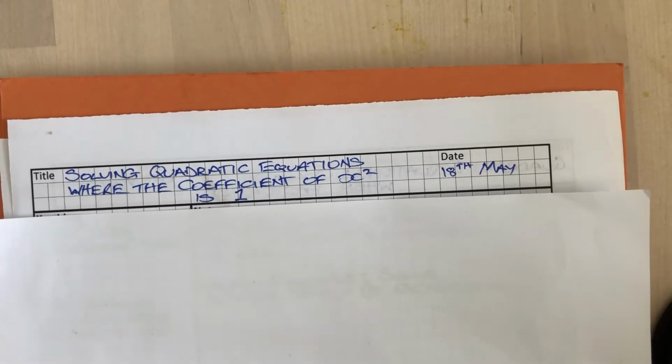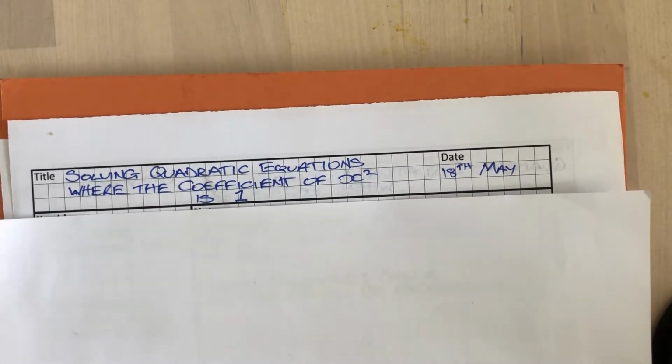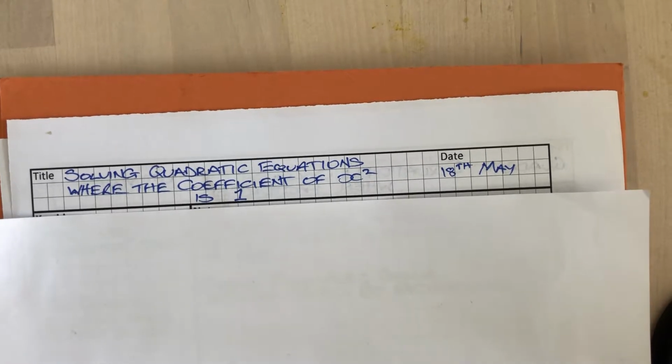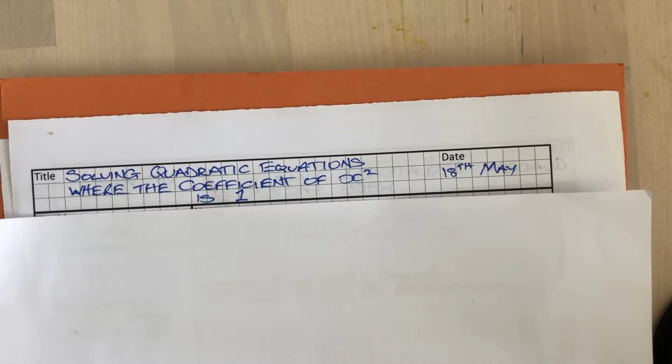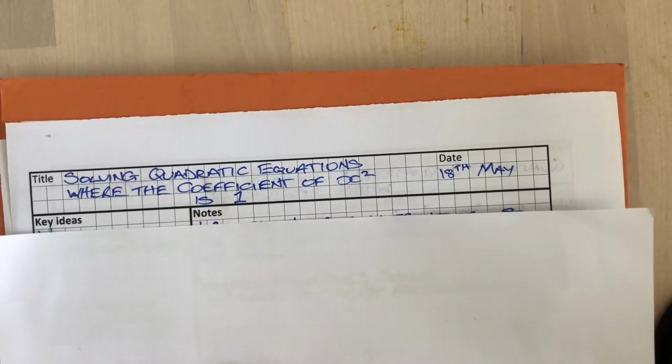Let's move on to solving quadratic equations where the coefficient of x squared is 1. Well, that's a mouthful of a title, isn't it? Sorry about that, but that's what it is. So in the last video, the equation was already factorised. That won't normally be the case. That's normally your job to do. But you have done this with quadratic expressions, so we should be fine. Okay, not a lot more difficulty than what you've already done.